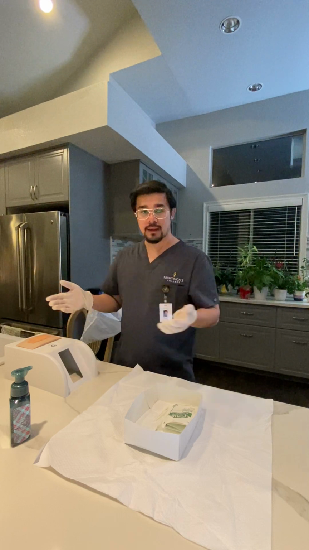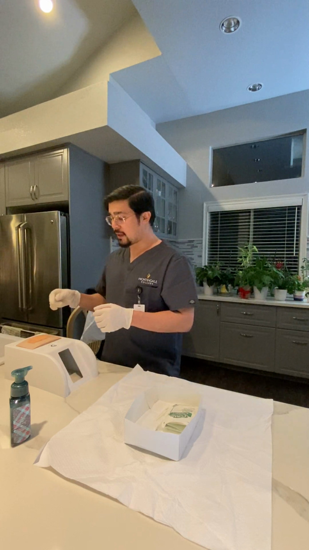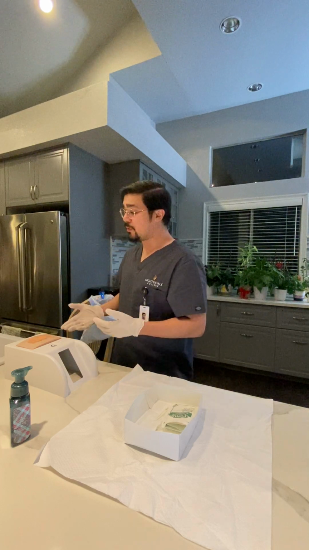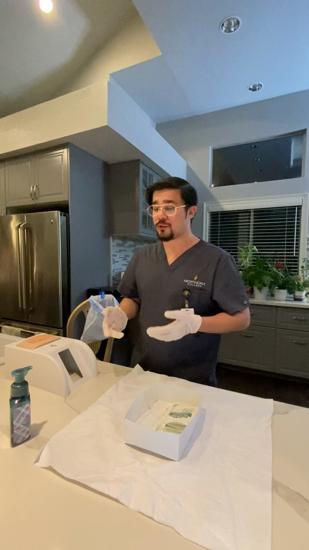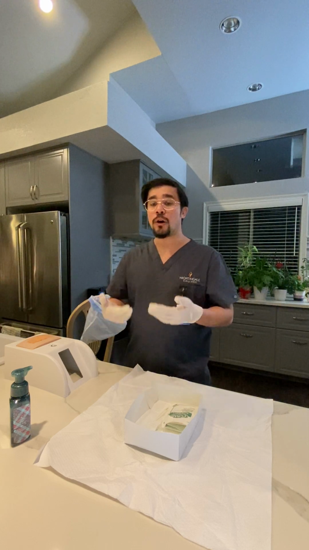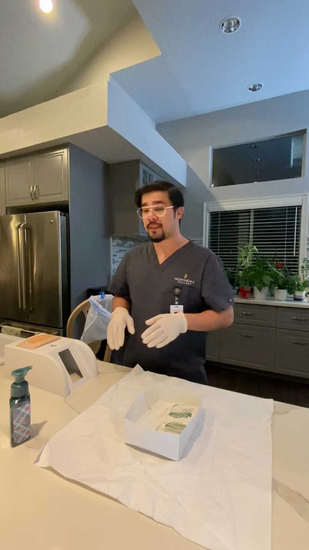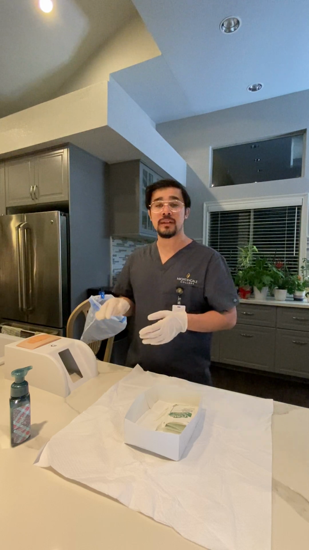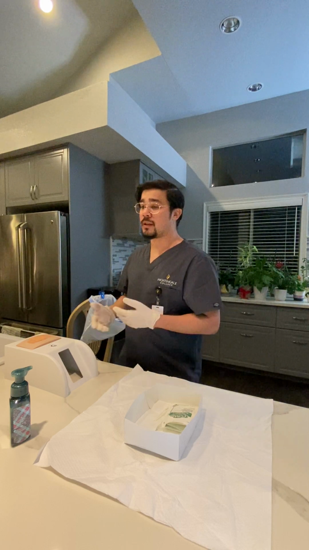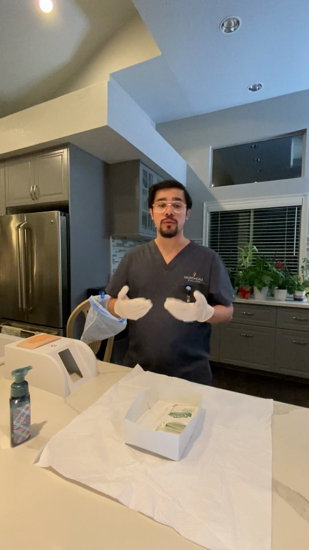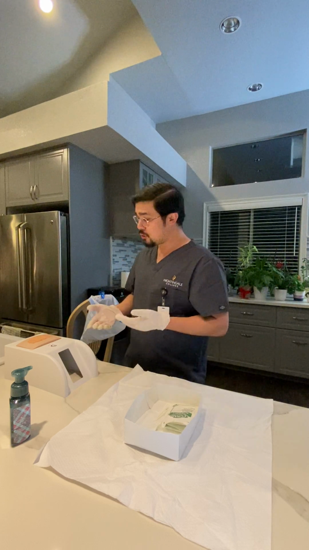So with that, I need to assess the patient's wound as I remove the bandage. And what I'm looking for is any potential discoloration, any odors, any type of drainage. And then after I remove it, I can palpate for any edema, seeing if there's any pitting or any sign of infection that the wound may potentially show.